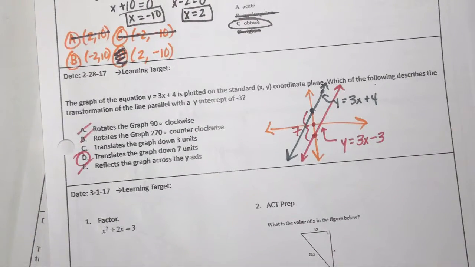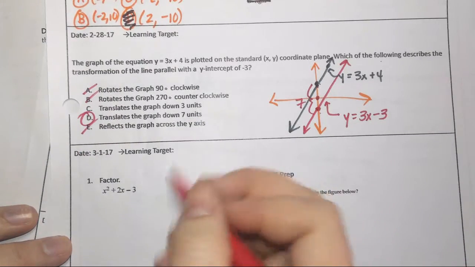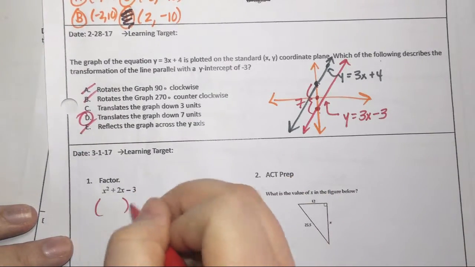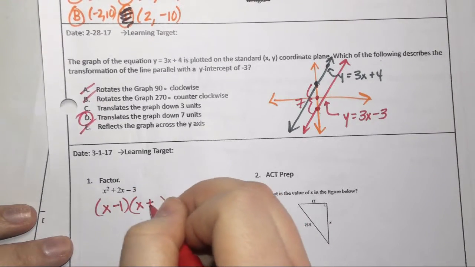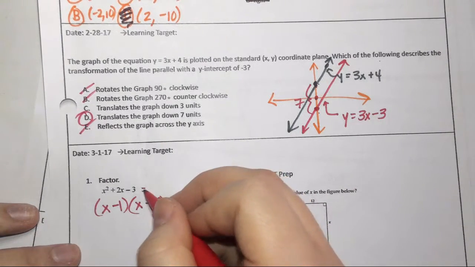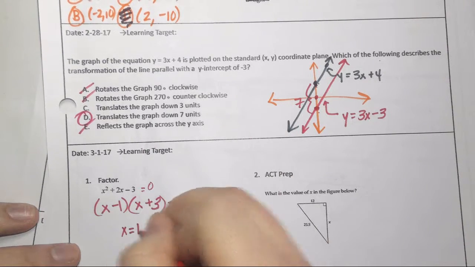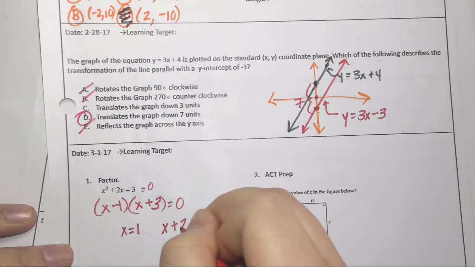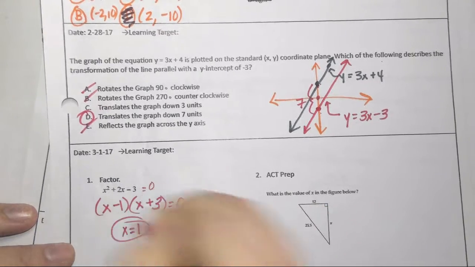Okay, yesterday you should have done a bell ringer without me. Can someone tell me how to factor x squared plus 2x minus 3? What? X minus 1, x plus 3. Now, what I bet you didn't do was set them equal to 0, so you could say each factor equal to 0, so x ends up equaling 1, and x equals -3. Now, were you asked to do all that? No.